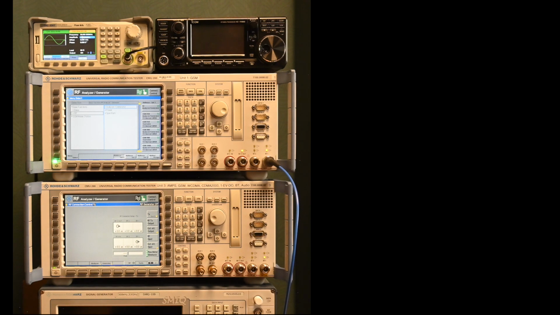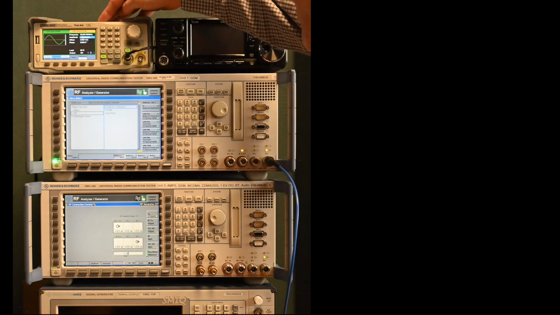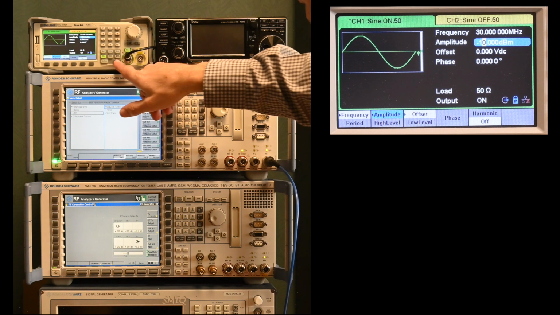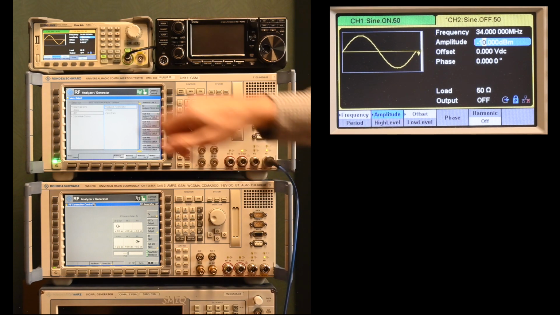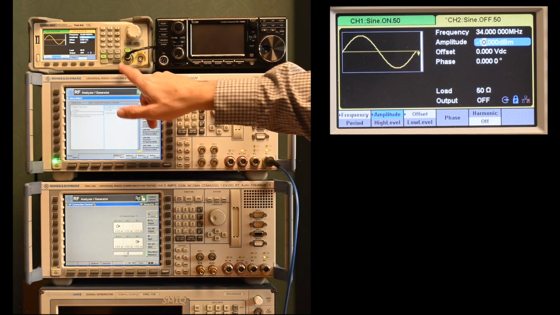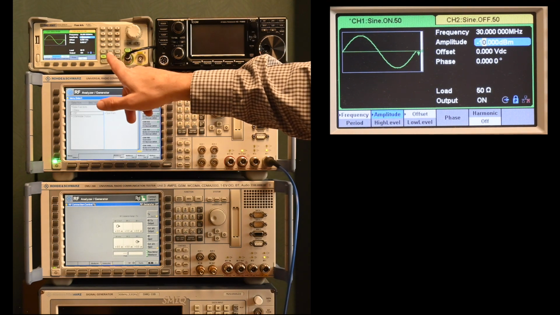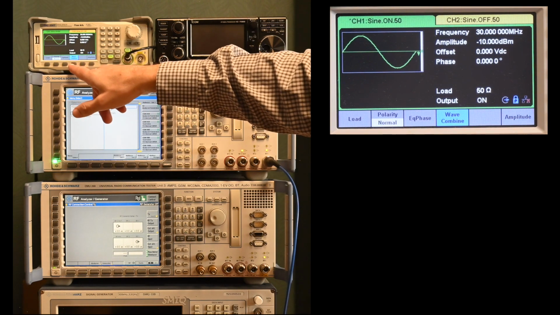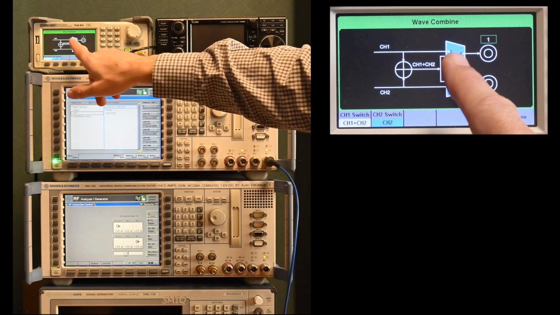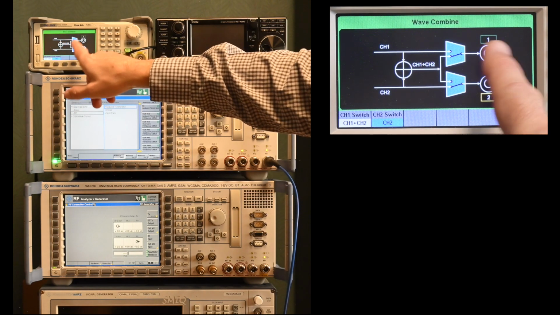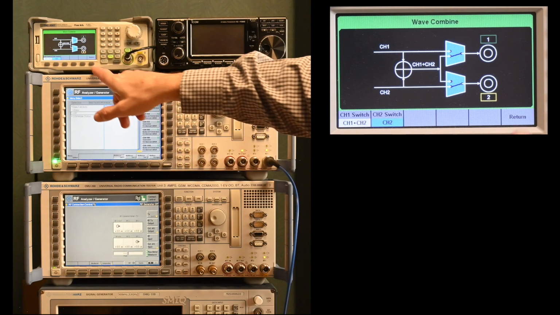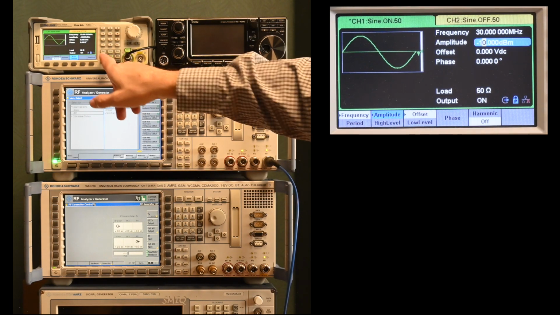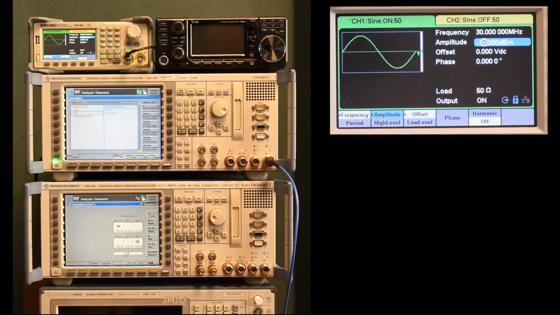Let us take a quick look at how this unit is configured right now. On channel 1 I've got a sine wave of 30 megahertz. On channel 2 I've got a sine wave of 34 megahertz. Both of them are very weak now at minus 10 dB. I'm going to combine these 2 waves via the utility output setting wave combine menu. As you see here, I've already preset it so that output number 1 is getting the addition of channel 1 and channel 2. And that's what I want here basically. So now let's go and see these signals on the CMU device.